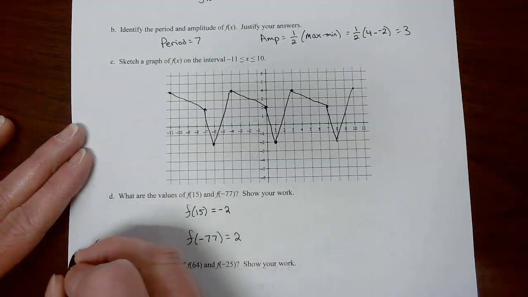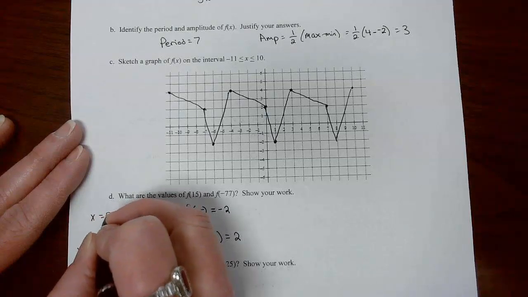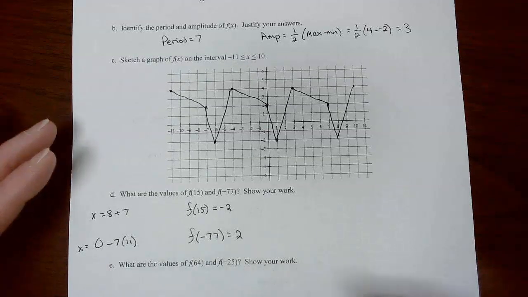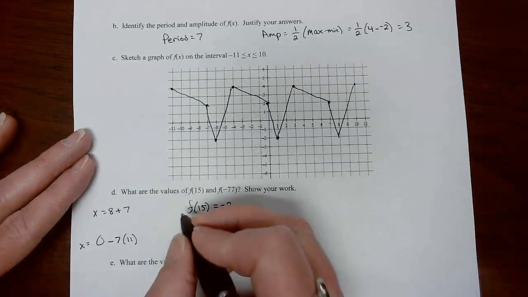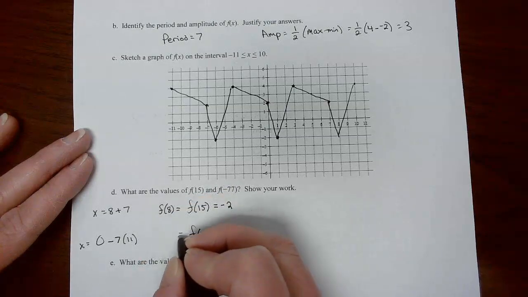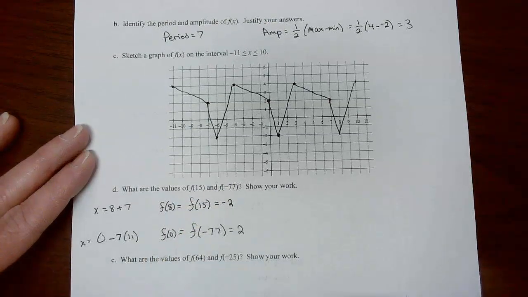This one would be the x value of 8 plus 7. So if I add 7 or subtract 7, I'll end up in the same spot. So this is going to be the same as f of 8, and this one's going to be the same as f of 0.